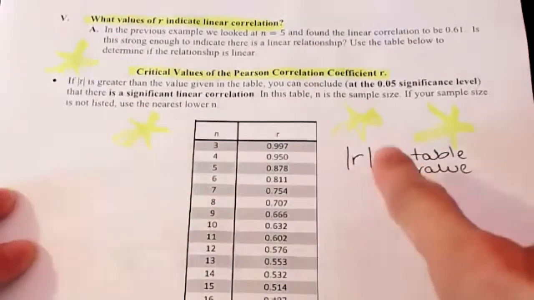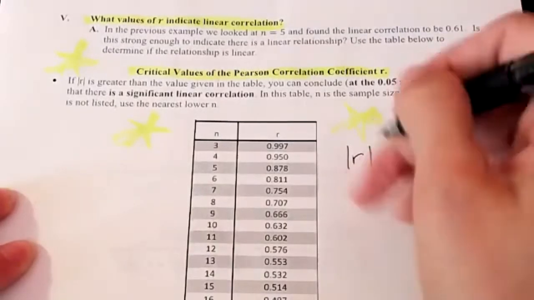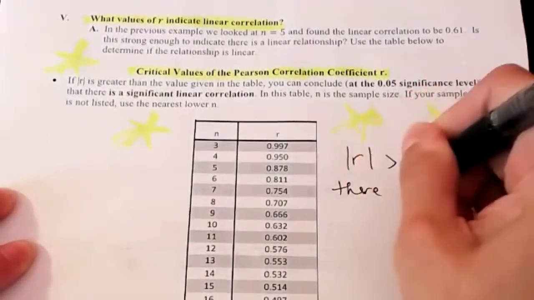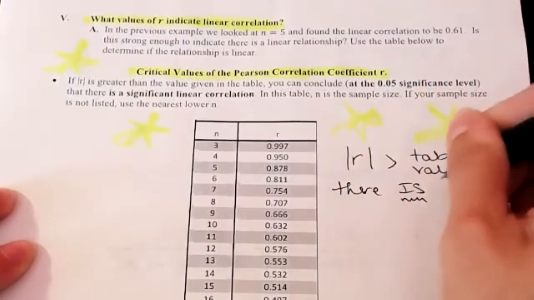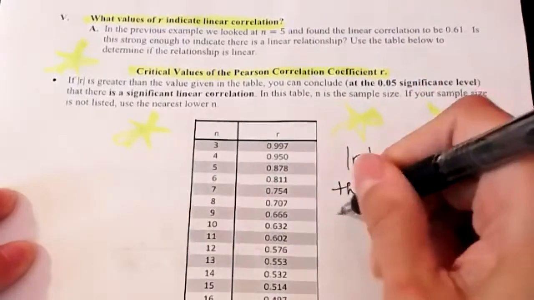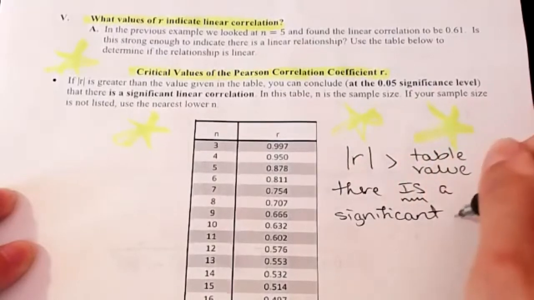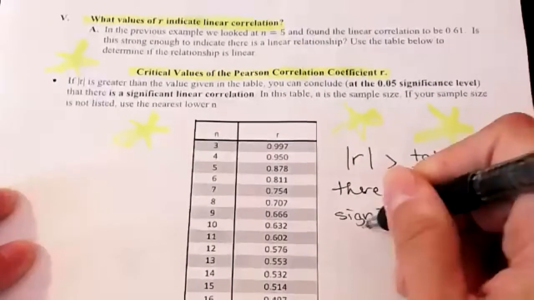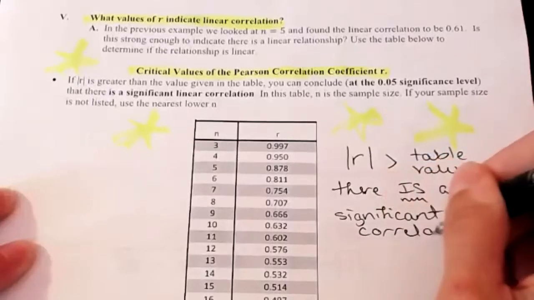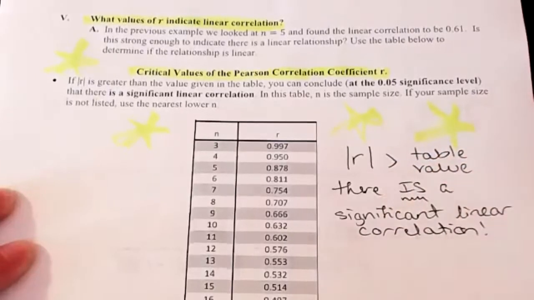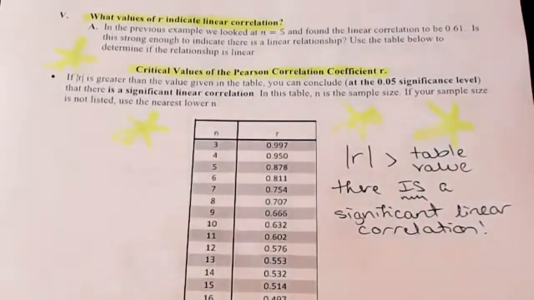So if the absolute value of your correlation coefficient is greater than the table value, there is a significant linear correlation.